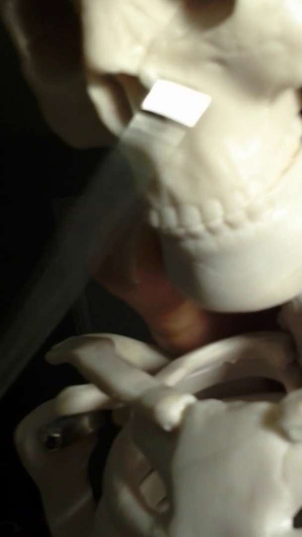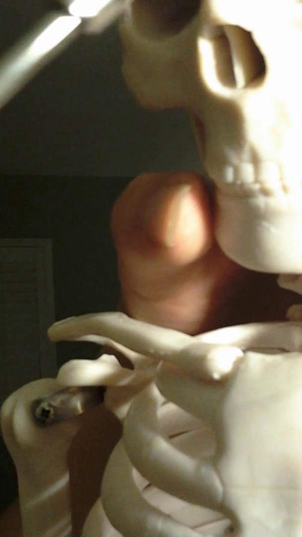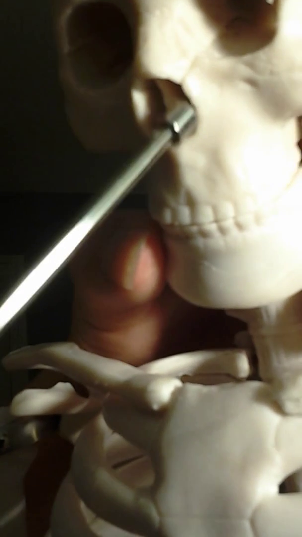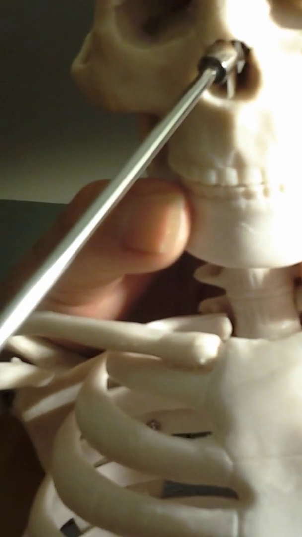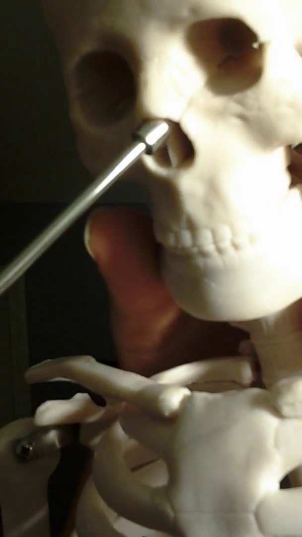It forms the lower edge, projecting into the nasal cavity. It articulates with the ethmoid, lacrimal, maxillary, and palatine bones. That's here and that's here. This is the vomer in here. This is the inferior nasal concha.